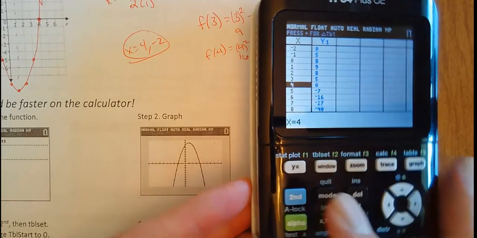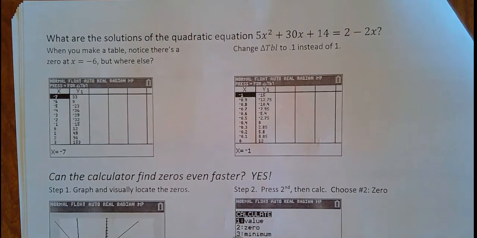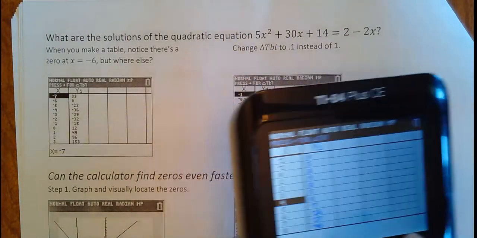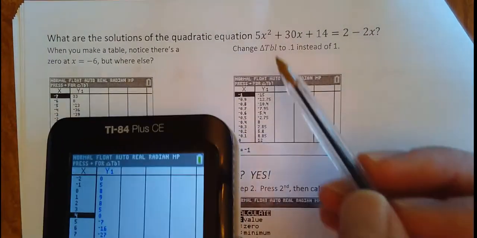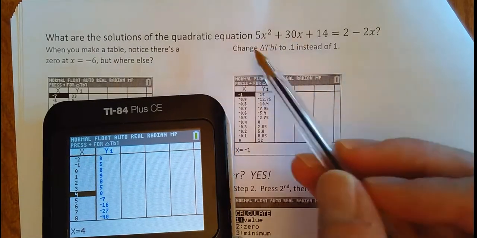Okay. So now let's flip this guy over. And really, there's not a lot to write here. We're just kind of following the steps of what it says. Okay. So now, what are the solutions to this quadratic? Well, first off, before I put it in the calculator, you got to have everything on one side.